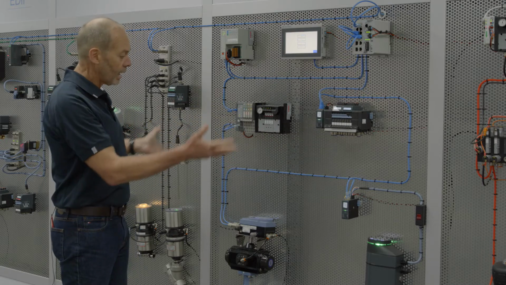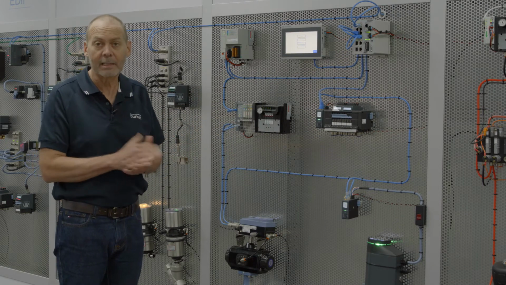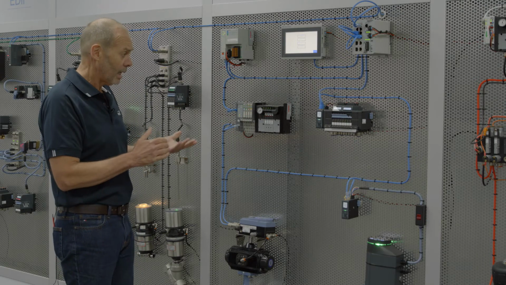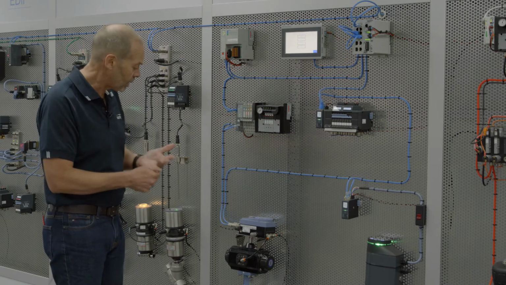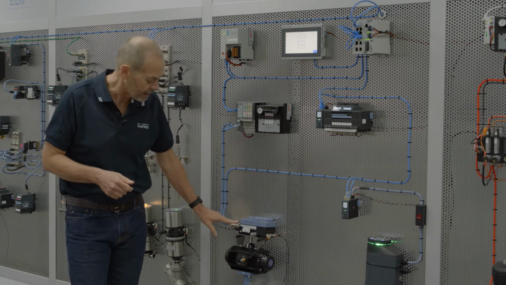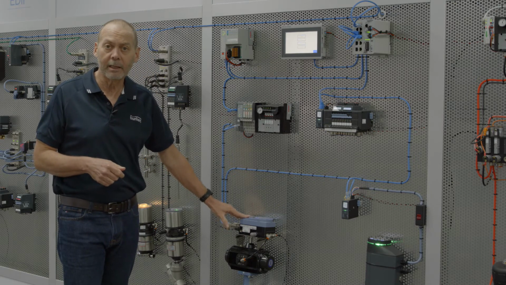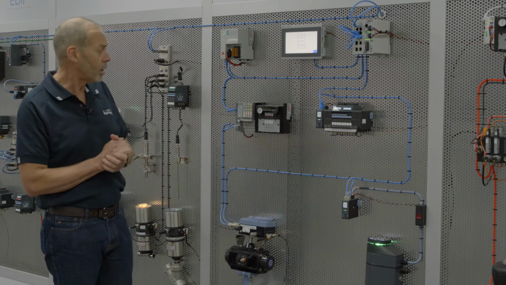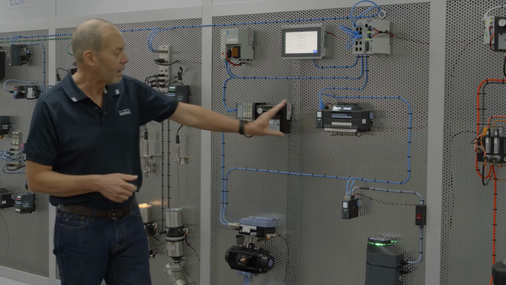So in this ring, and with Ethernet in the field, there's three different ways that we can connect to devices in the field. And that is via direct connection, which we've demonstrated here by connecting this modulating butterfly valve directly to the EtherNet IP. Alternatively, we can go through I/O blocks. We have a couple of examples here.